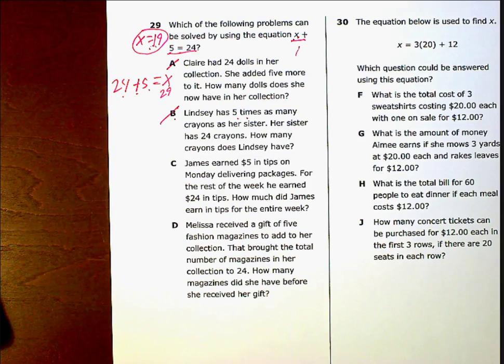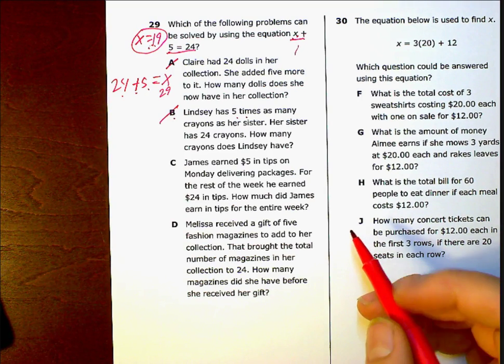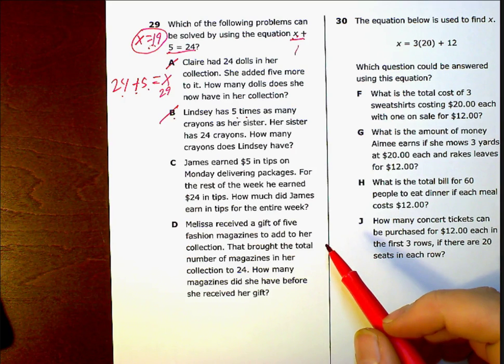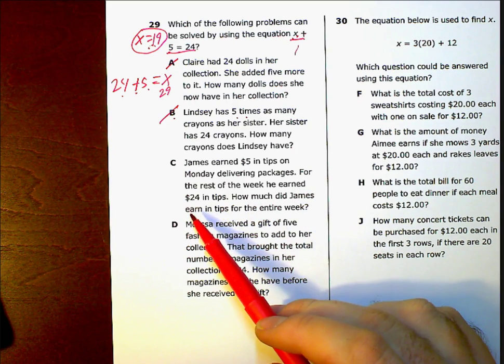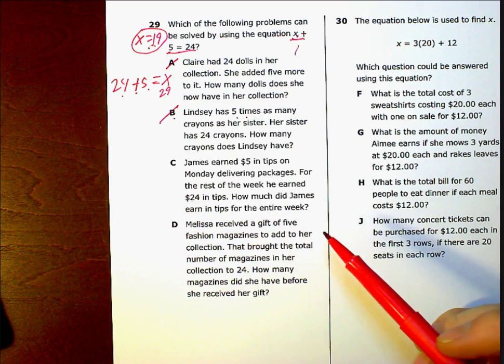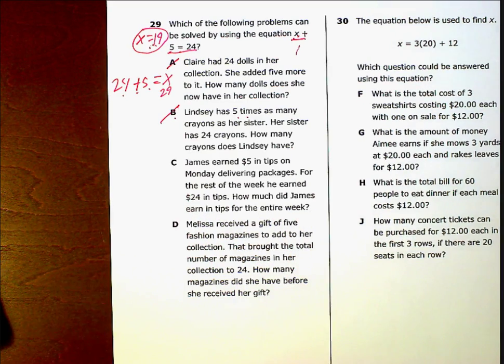Let's look at C. James earned $5 in tips on Monday delivering packages. For the rest of the week, he earned $24 in tips. How much did James earn in tips for the entire week?